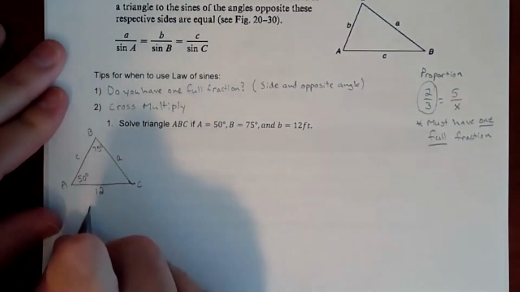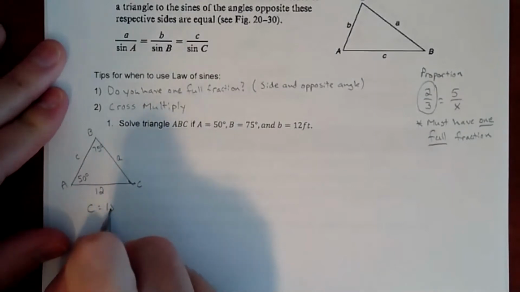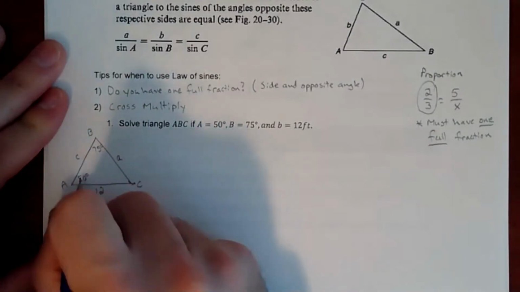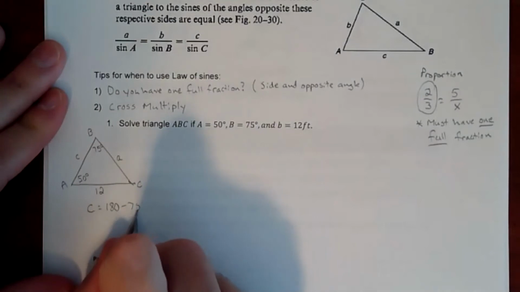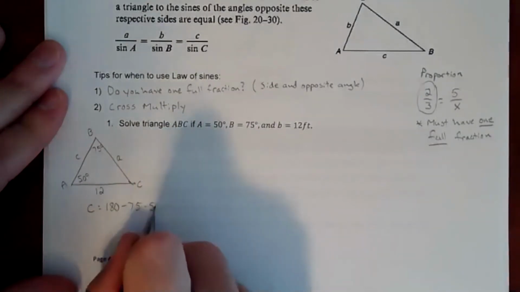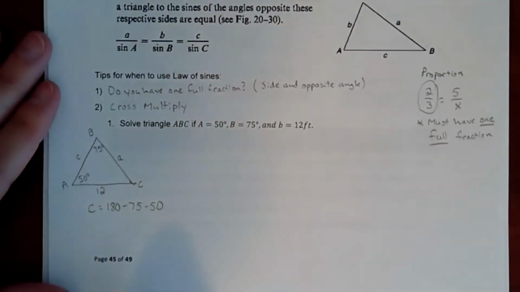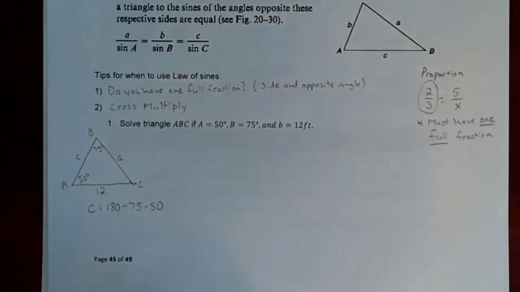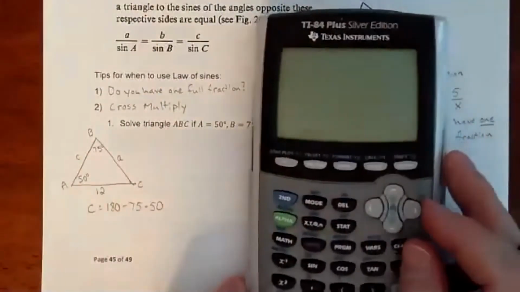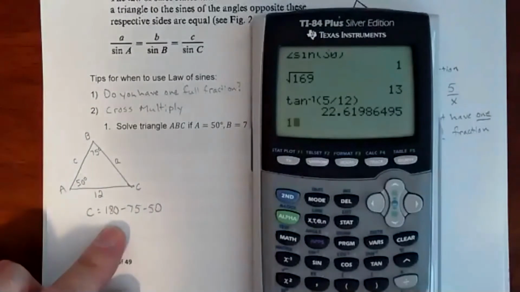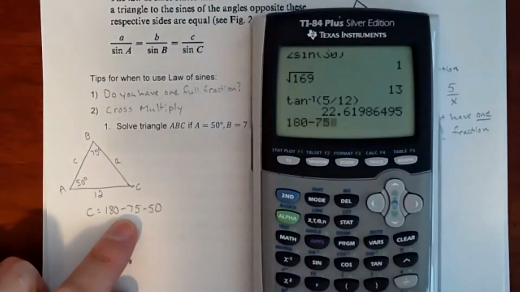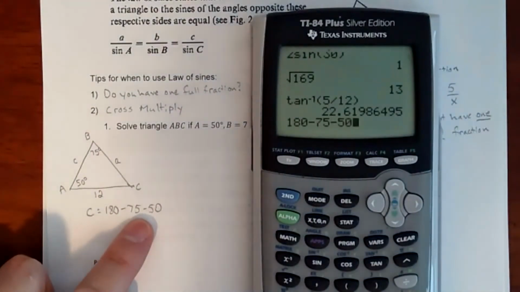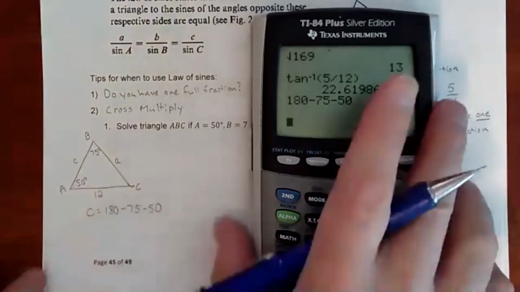So angle C is going to be 180 minus the other two angles. Now, not every situation is going to start like that, but if it does, why not take advantage of it? All right, so we're going to take 180 minus 75 minus 50. So 55 degrees.